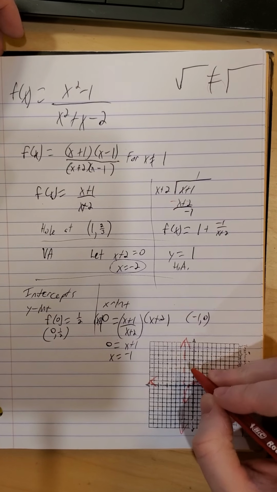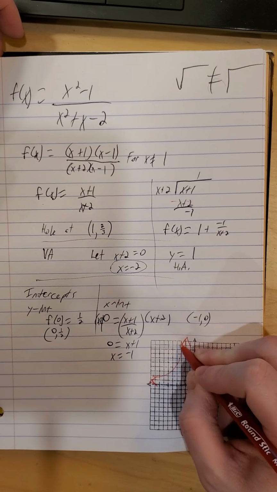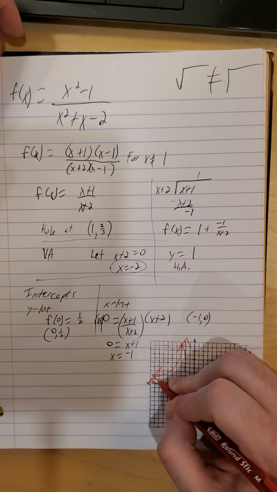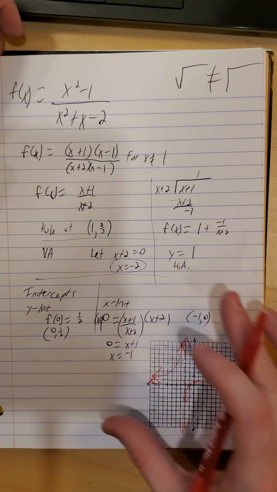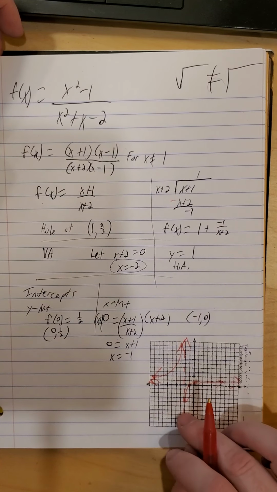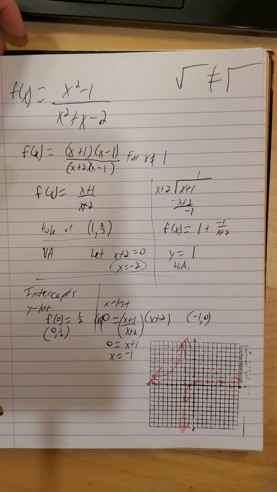So we fill in our remaining one, and we've confirmed with the graphing calculator that we are indeed, as expected, up here in Q2, not down here in Q3, since we didn't once again cross the x-axis.